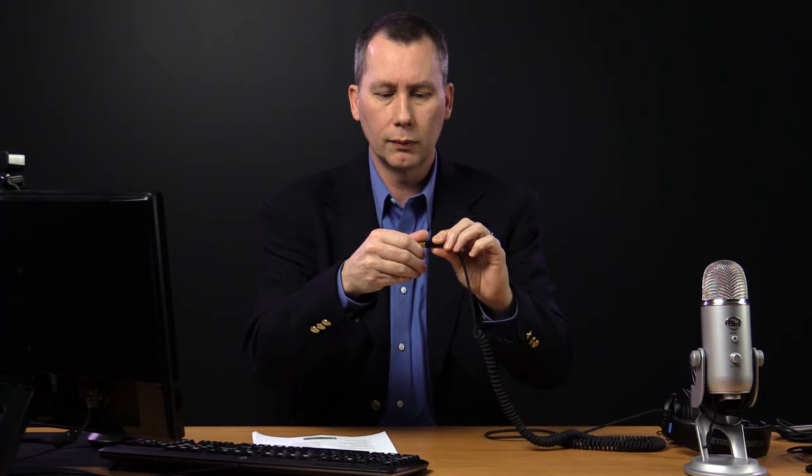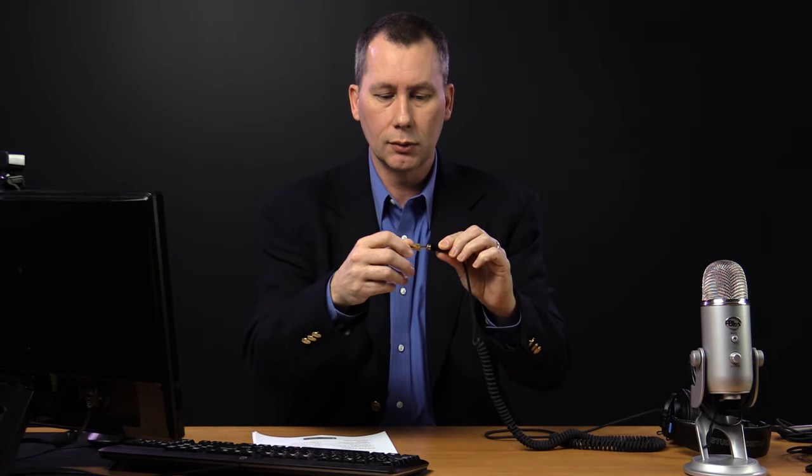So the nice thing about this is that it unscrews and reveals the smaller tip, which is 3.5 millimeter, I believe, or roughly 1/8 inch. This is pretty standard. This is on most of your audio devices, such as your computer, your smartphone, your tablets. They'll all use this type of tip for the most part. But when you need to, this particular one has an adapter to go to the larger. So it's a great thing to have a good set of headphones, okay?